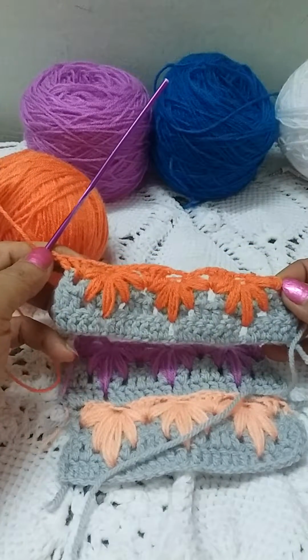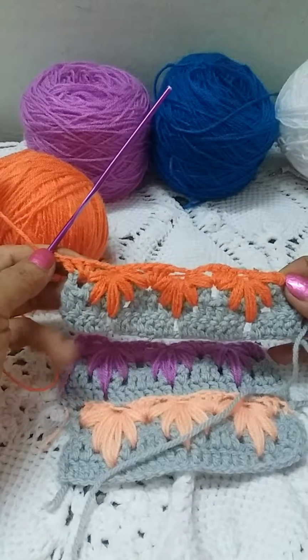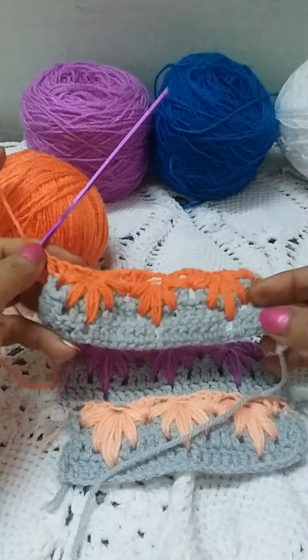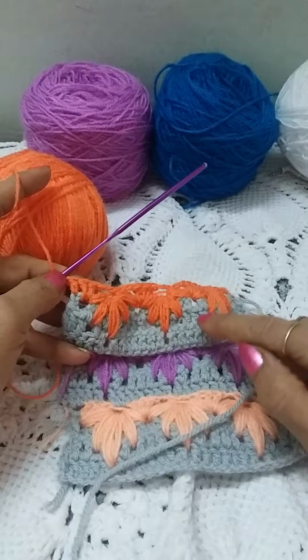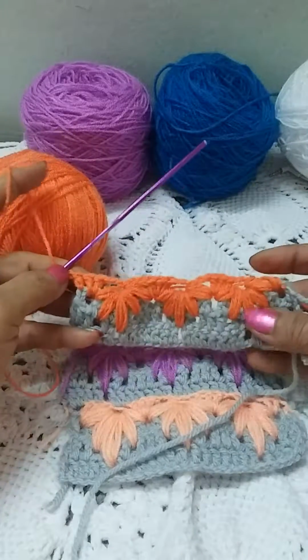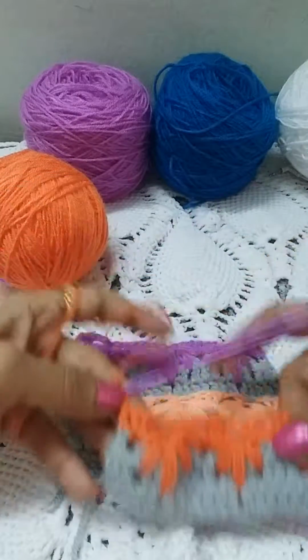So this is our first puff spike row completed. We have to repeat this same 4 rows again and again.